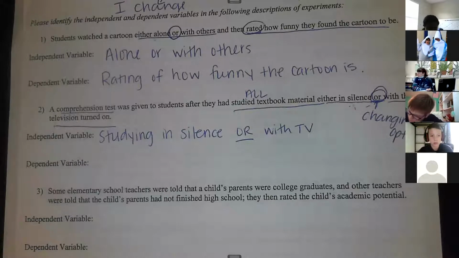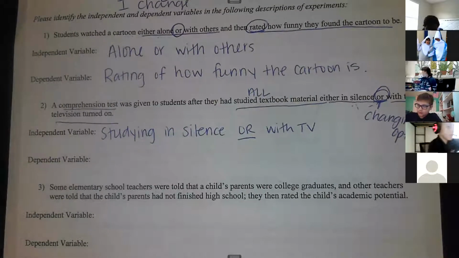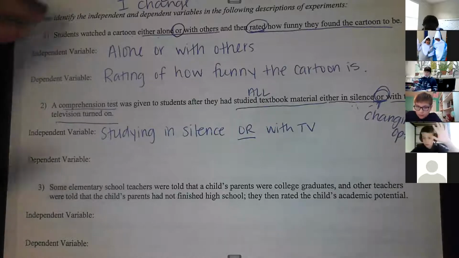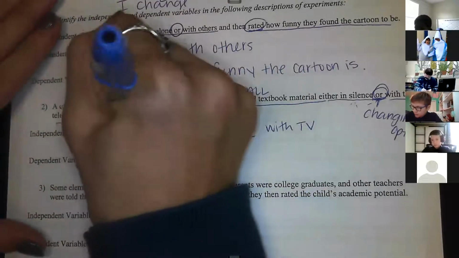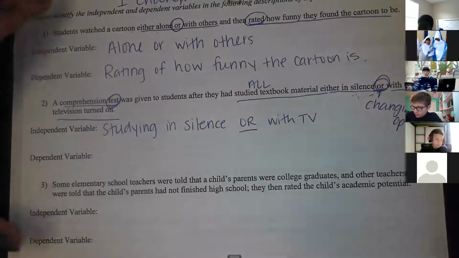So what am I measuring then? If I'm changing their study environment, what am I measuring as a result of changing their environment, Lindsay? What's my dependent variable? No. Which one of these is a measurement? Rodolfo. Their score. The test scores, right? Anytime you get a test, that's a score, right? That's something you can measure.